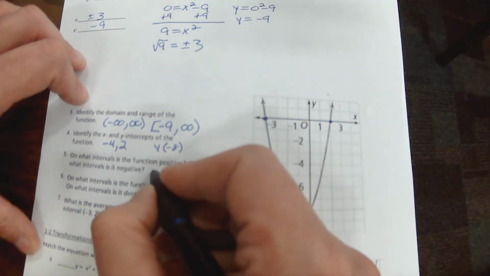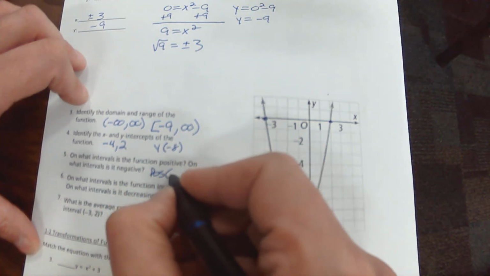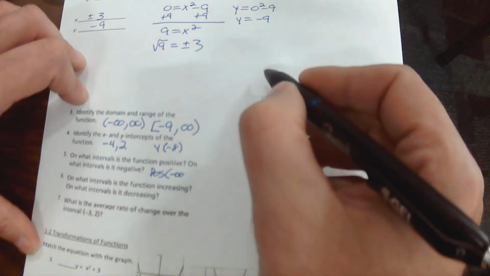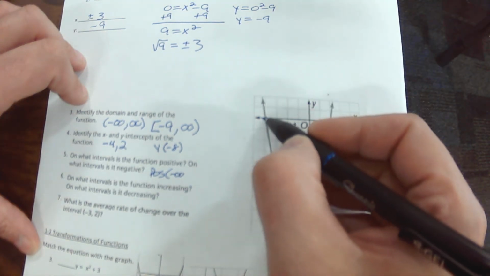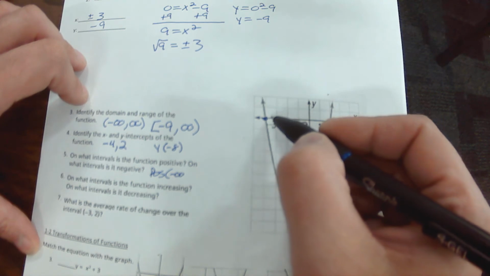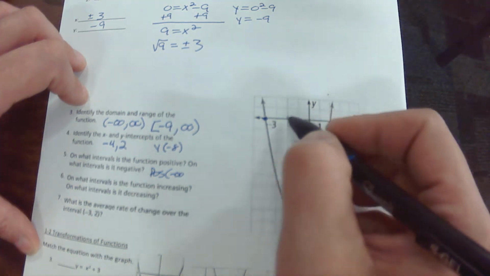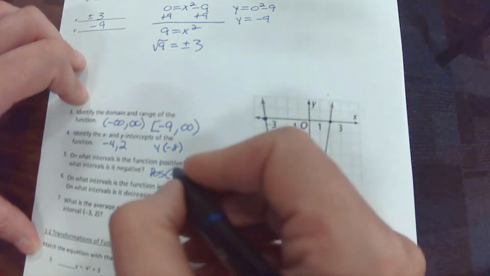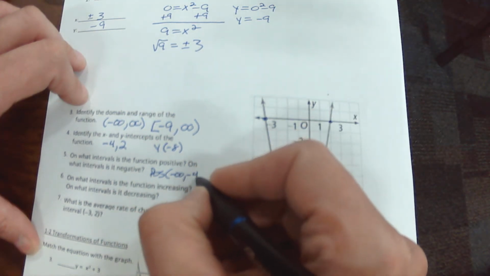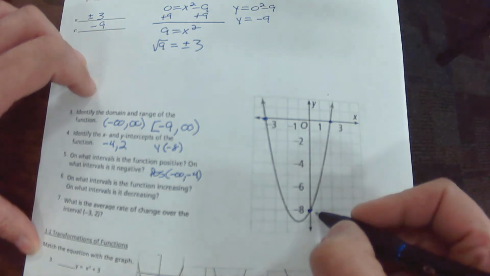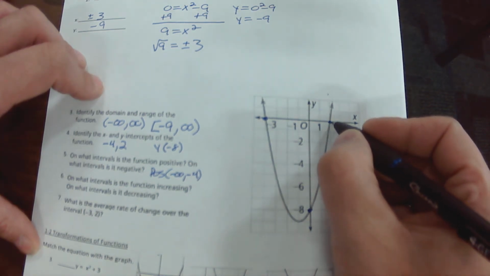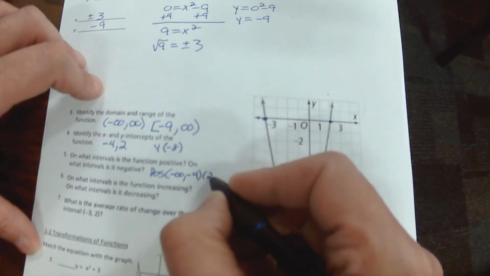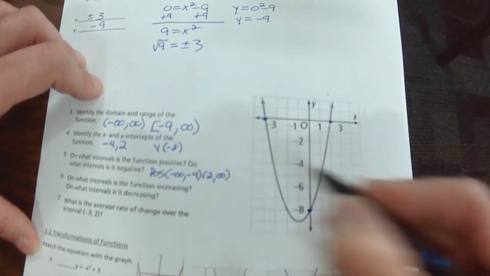So it's positive starting all the way over at negative infinity. It's positive, and it stops right here at negative 4. It's negative, negative, negative, negative, and then it starts being positive over here at 2 and continues on until infinity.